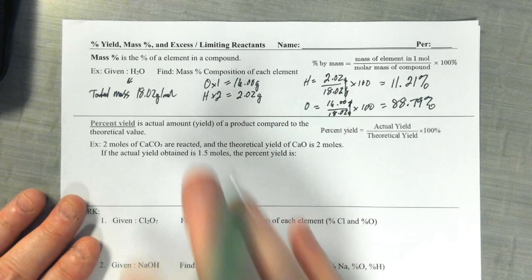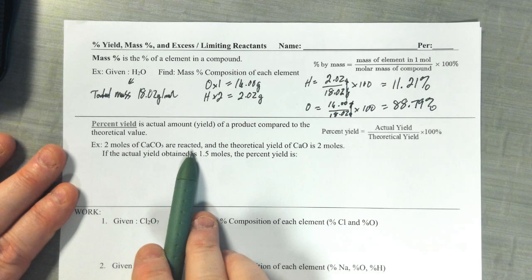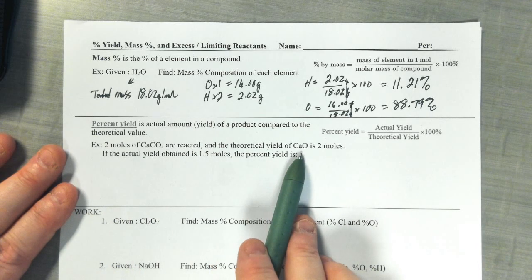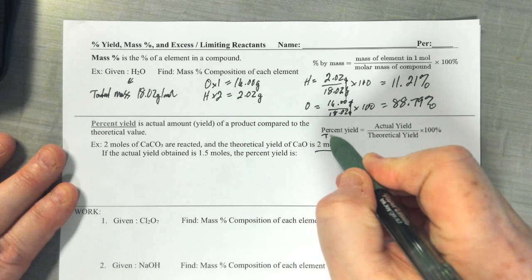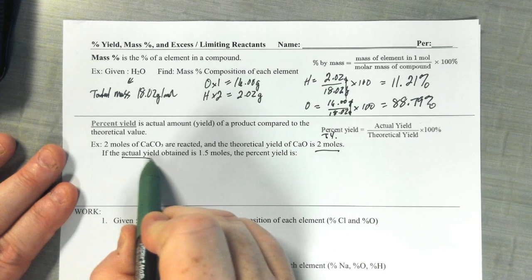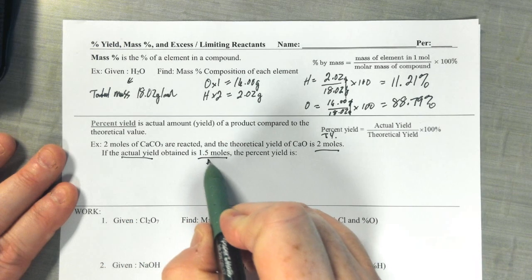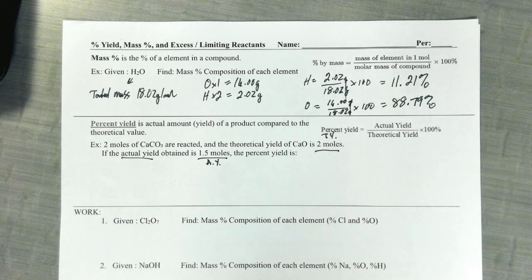Okay, so let's look at the example. 2 moles of calcium carbonate are reacted, and the theoretical yield of CaO is 2 moles. So this is my theoretical yield. That's what I should have got. But the actual yield is 1.5. So what is the percent yield? So let's say I would have taken calcium carbonate and decomposed it. We would have got calcium oxide and carbon dioxide.